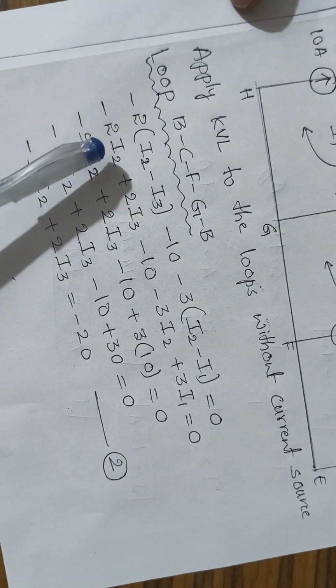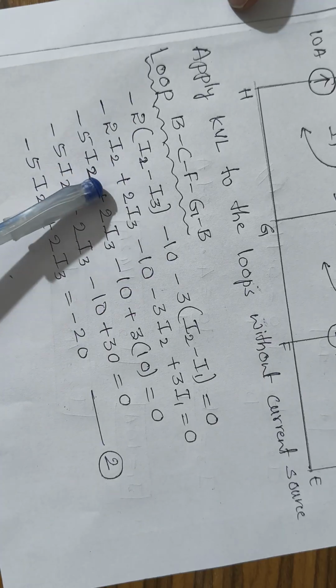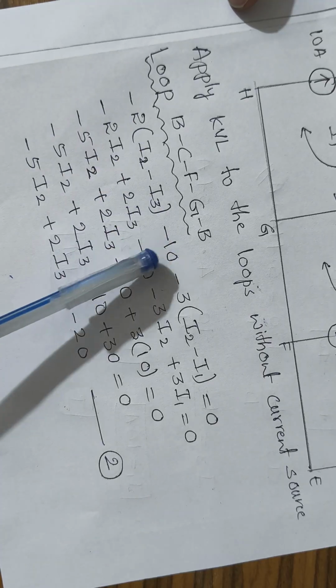After that, simplify. Minus 2 into I2 is minus 2I2. Minus into minus is plus, 2 into I3 is 2I3. Minus 10.